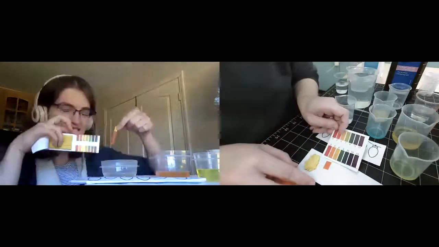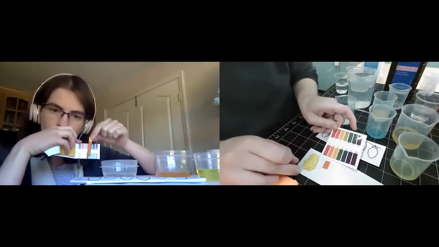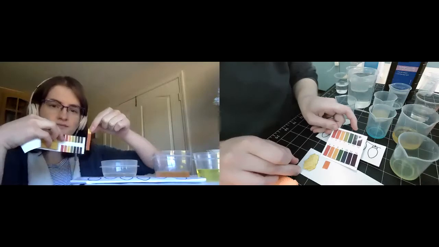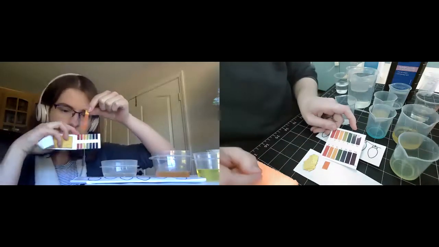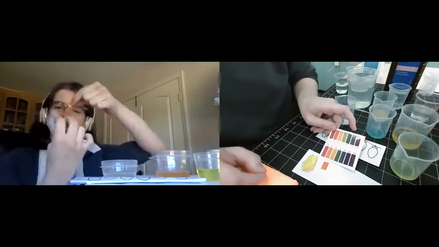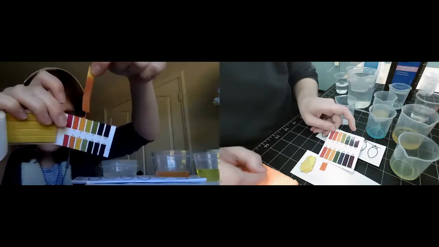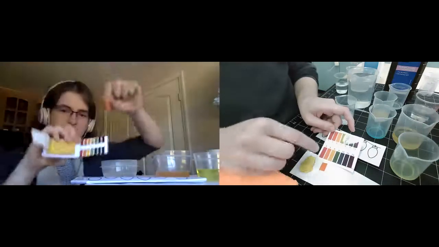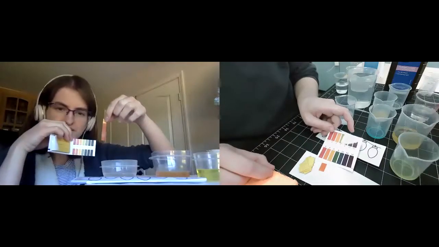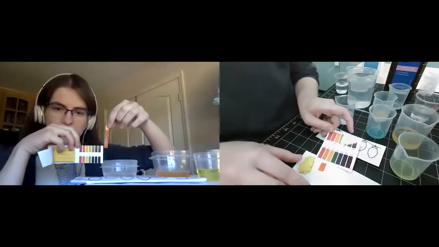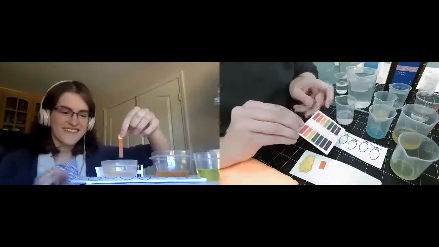What we can do is take our scale and try to match which color it's closest to. Now I think mine is closest to maybe a 3 or a 4. What about you, Caroline? I think mine is also closest to probably a 3 or a 4. That's great. That low number and that orangey reddish color tells us that it's a strong acid. We have another friend who said that theirs turned orange as well. So this one is an acid. That was the vinegar that we tested.